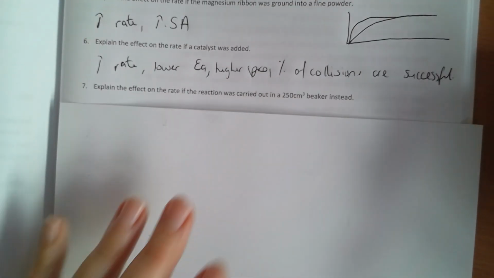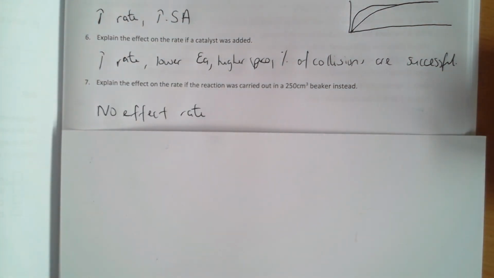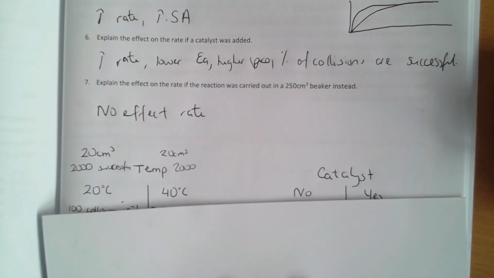Last one, explain the effect if it was carried out in a 250 centimeters cubed beaker instead. This has no effect, okay? There are 5 things that affect rate: temperature, concentration, pressure if you've got gases, surface area if you've got a solid, and a catalyst. But anyway, 5 things. The size of the flask does not affect the rate. They often put that into multiple choice questions as a distractor. Don't be fooled. Size of the flask doesn't affect the rate, so no effect on the rate.